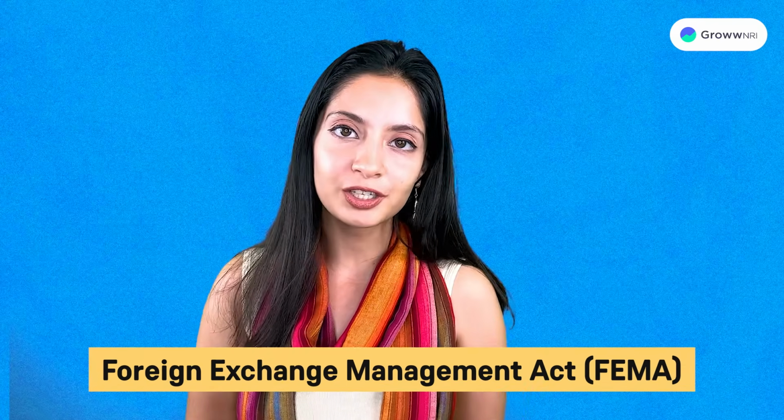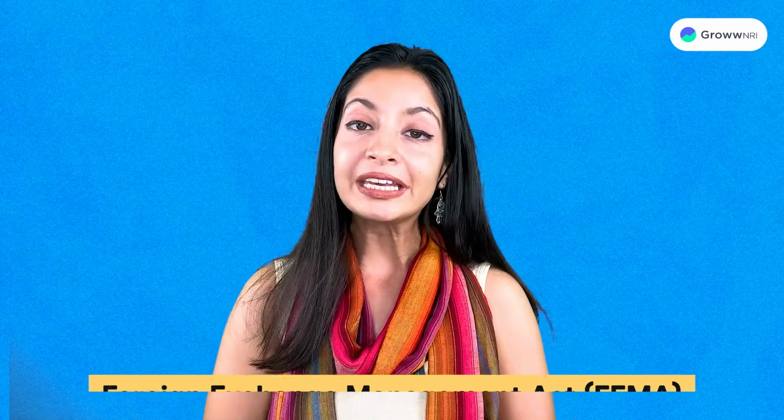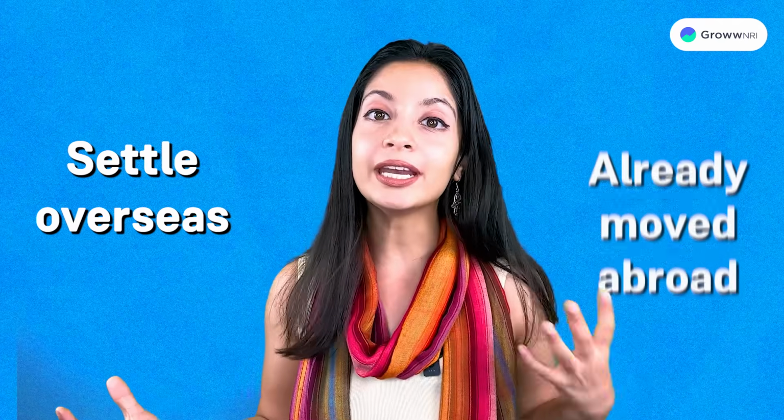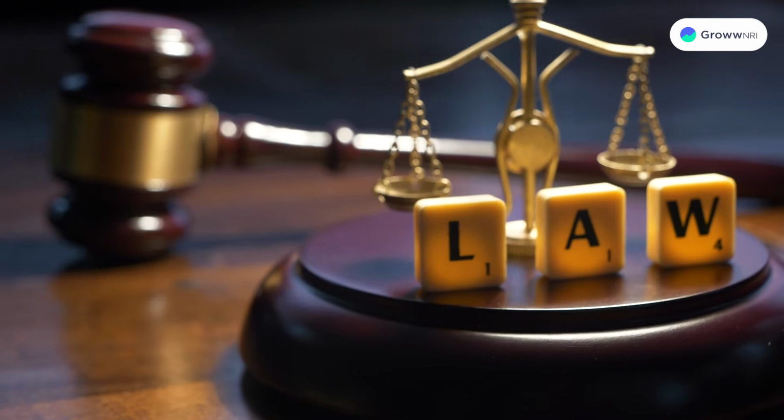As per the Foreign Exchange Management Act or FEMA, it's illegal to maintain a savings account after your resident status has changed to an NRI. Whether you're planning to settle overseas or have already moved abroad, converting your resident savings account in India to an NRO account is mandatory by law.